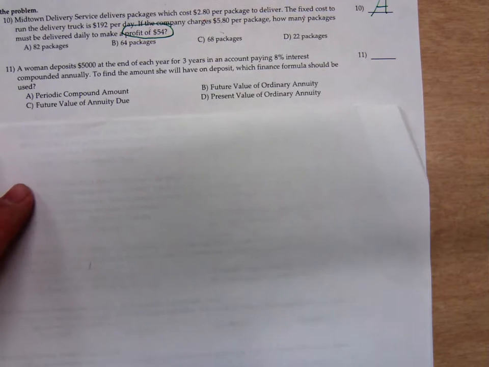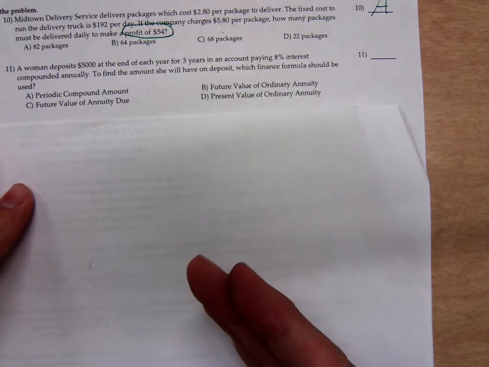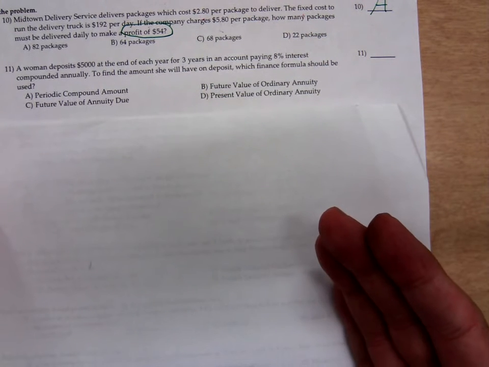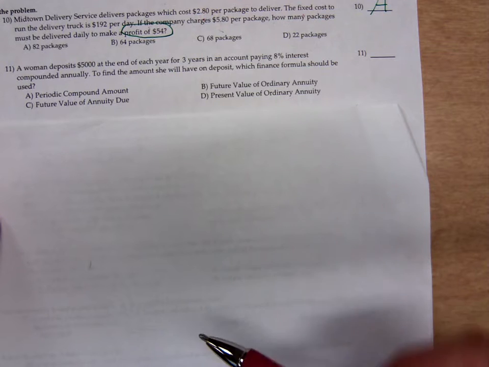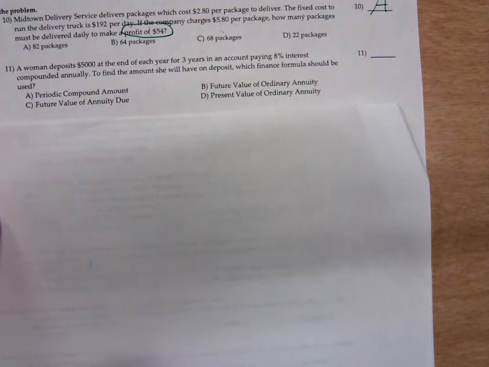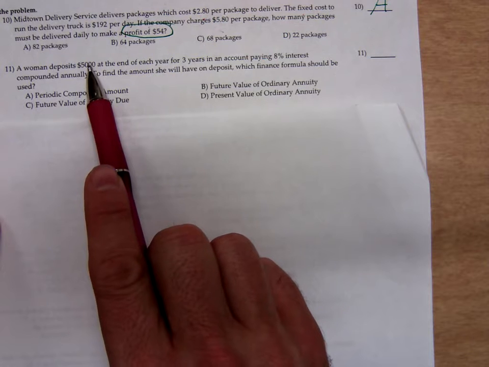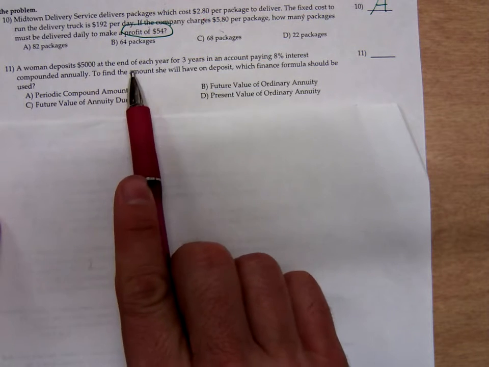Well, first of all, is this an annuity? Is she making a series of equal periodic payments or deposits? Yes. She isn't just making one deposit. If she were just making one deposit, it'd have to be periodic compound amount. But she's making a $5,000 deposit at the end of every year for 3 years.